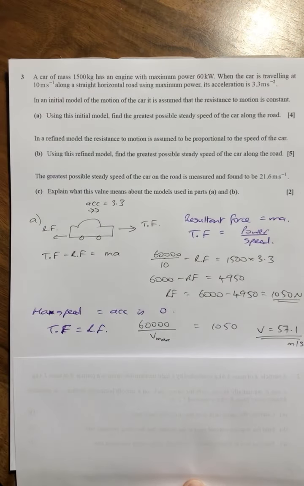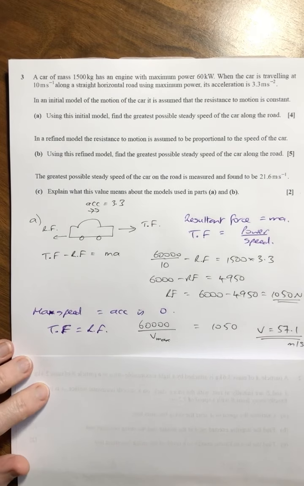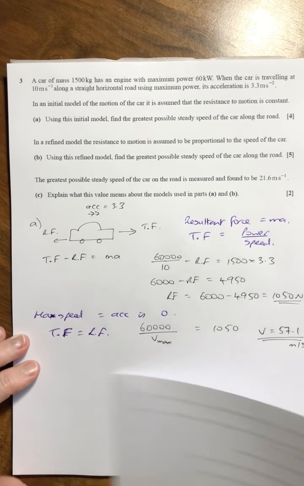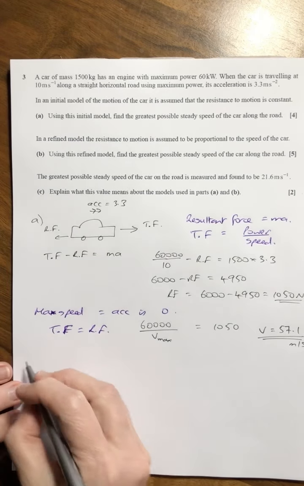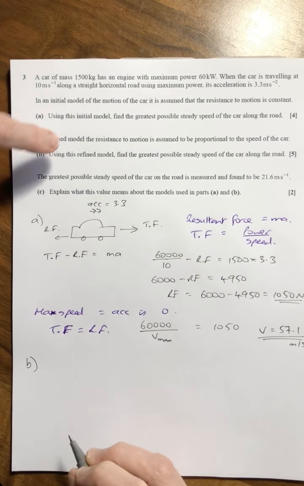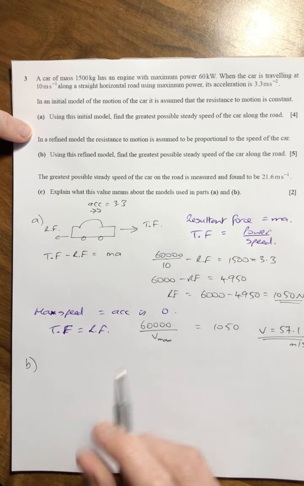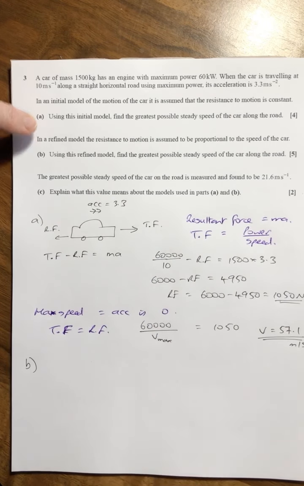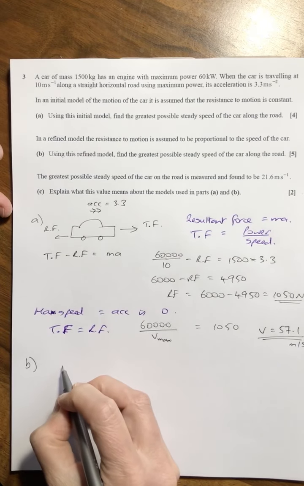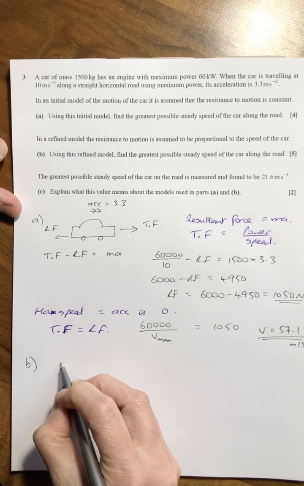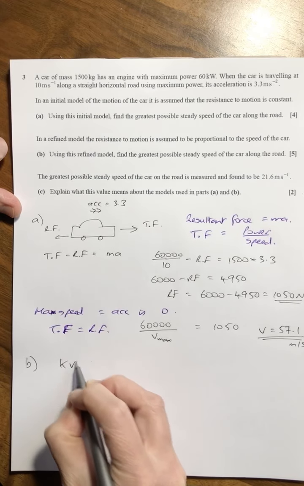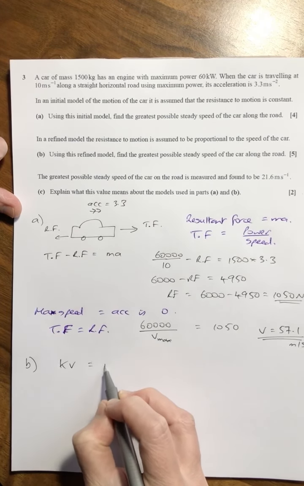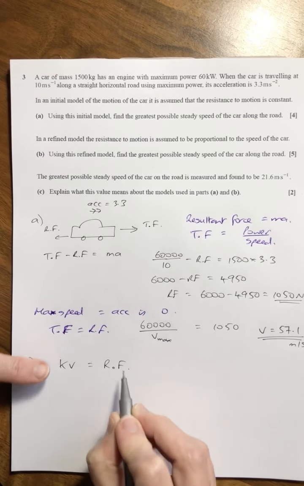Okay, so that's based on a constant resistive force. In part B, it's a more refined model. The resistance to motion is proportional to the speed of the car. Now, I was a little bit surprised when I looked at the mark scheme. You know how proportionality works. That means we've got some constant times the velocity, so that is the resistive force. You didn't get a mark for that.